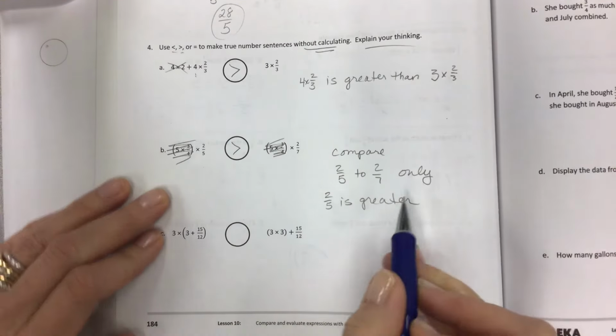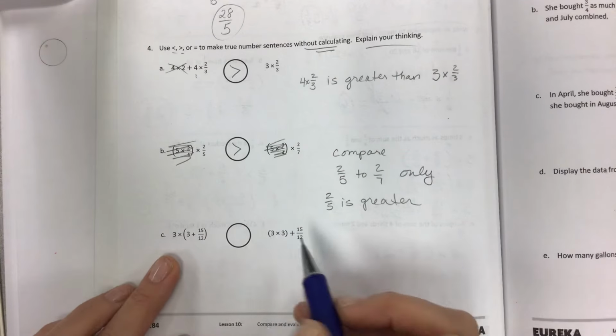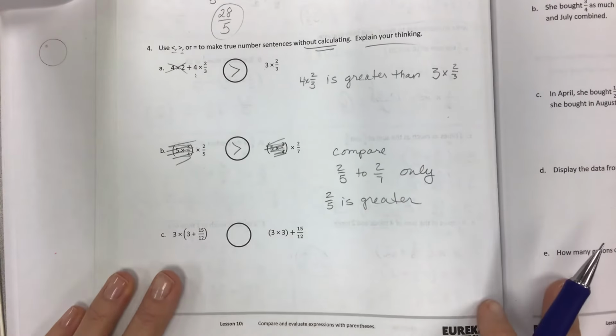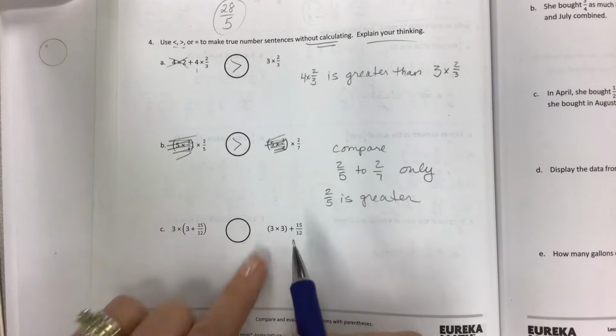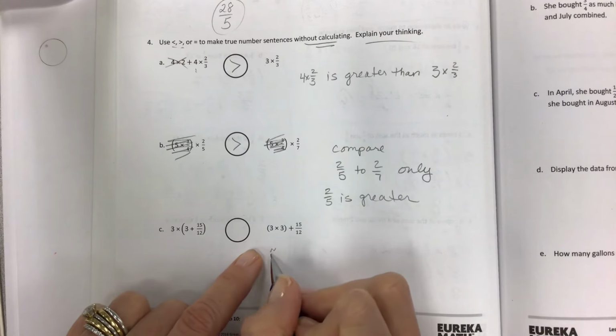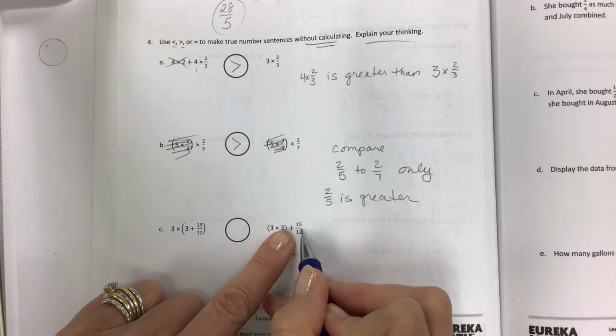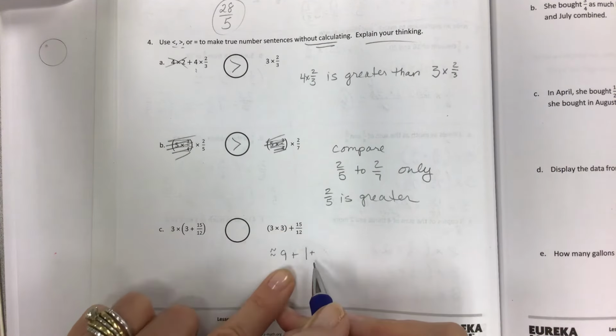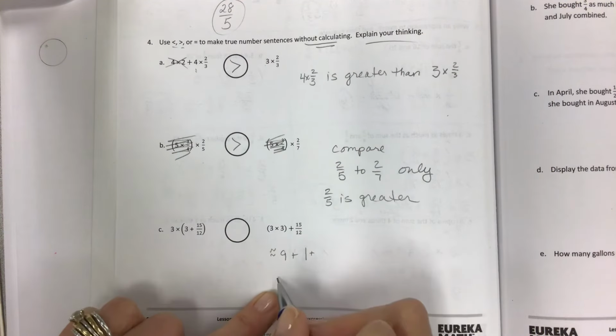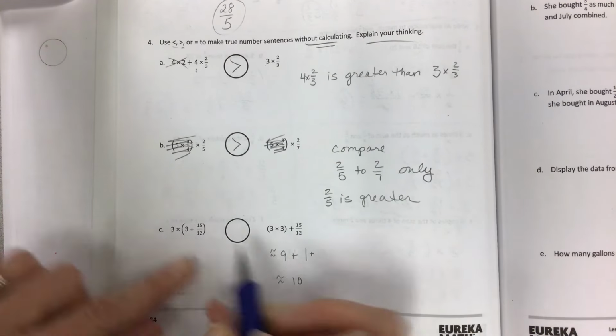Because this is all about the explanation. And then for the last one. Now this one's a little bit more complicated, but let's just talk in terms of rounding. If I have about 9 plus 1, and it's a little bit more than that because it's not 12/12ths, that's going to be about 10.